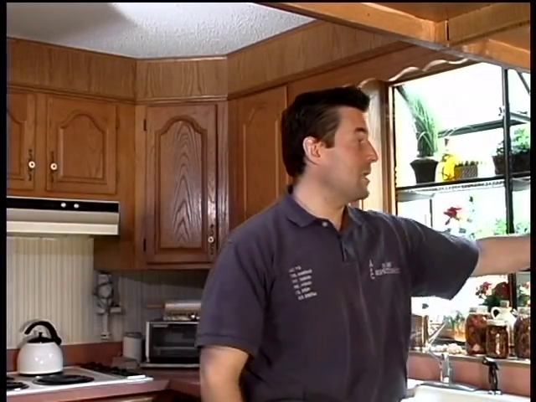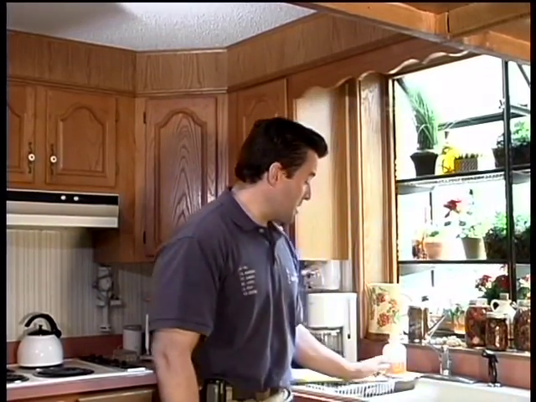We're in the kitchen. And in the kitchen there are many things to look at. For instance, we look at the drawers, make sure the drawers are in good shape, and we take a look at the cabinets and so forth. We'll take a look at the sink itself.